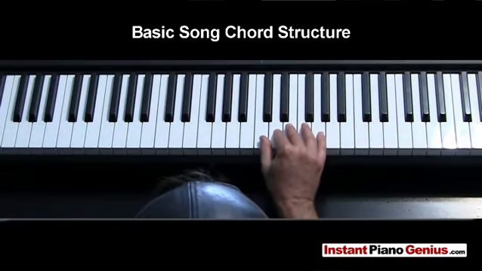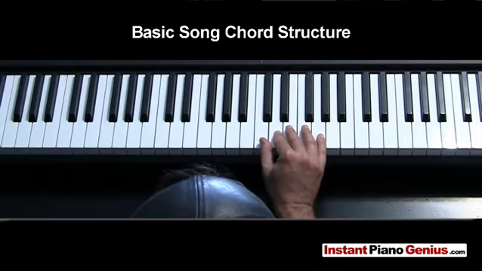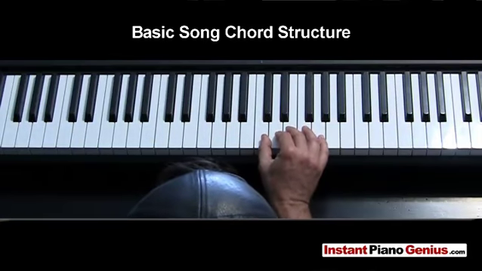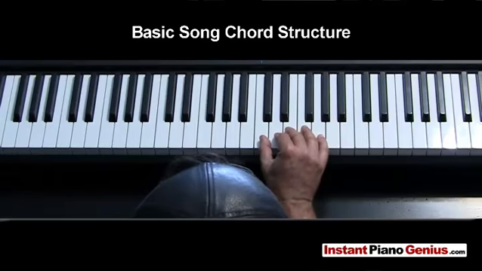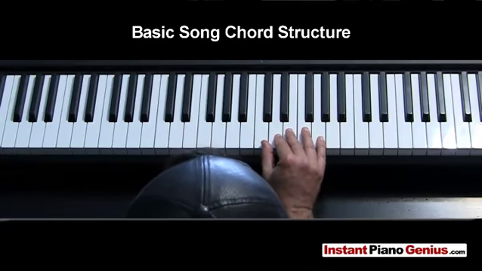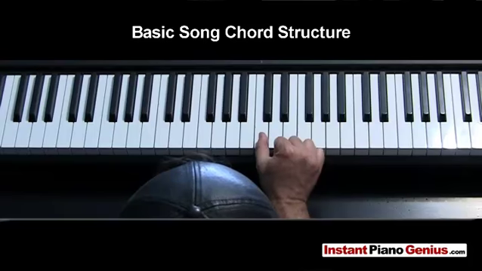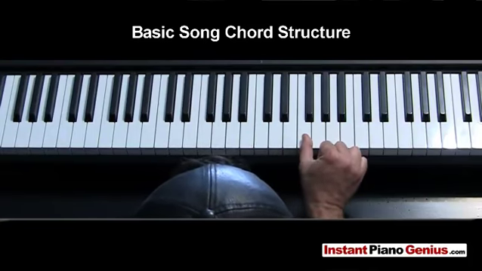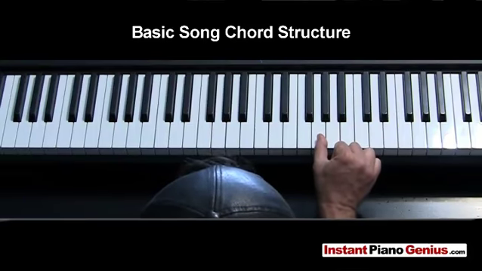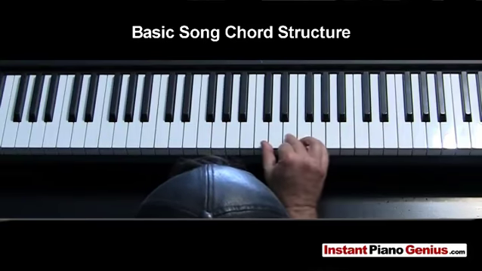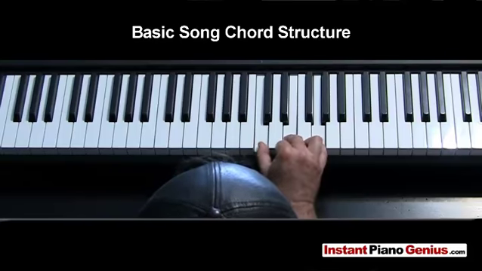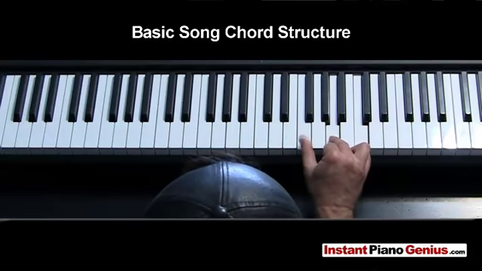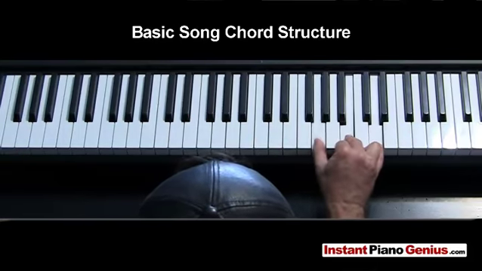If a song is written in the key of C, then the first chord is a C, and the other chords in it are F and G. So the first chord would be a C, your thumb's going to be on the C, then the other chord, which is an F, your thumb's going to be on the F, and then your thumb's going to be on the G. When you're playing the whole chords, it's going to be like this: C, here's the F chord, F, G.